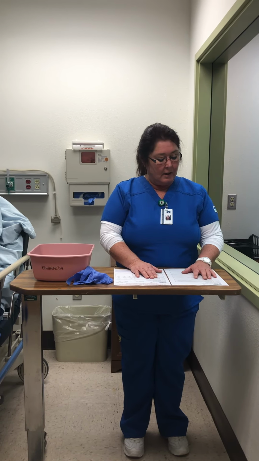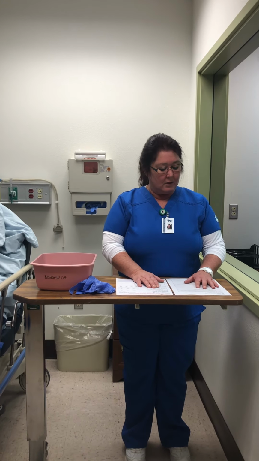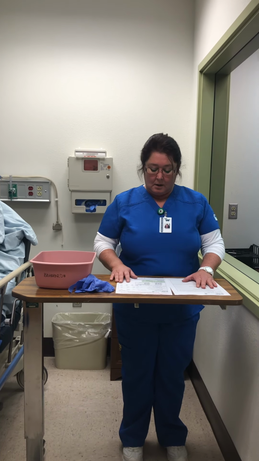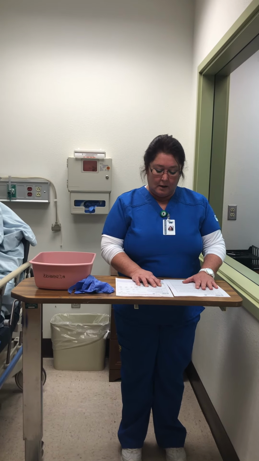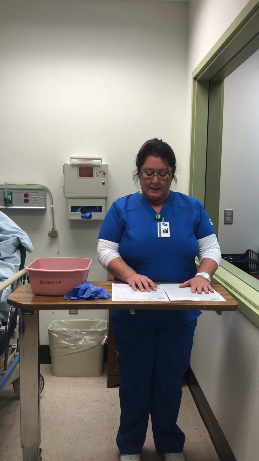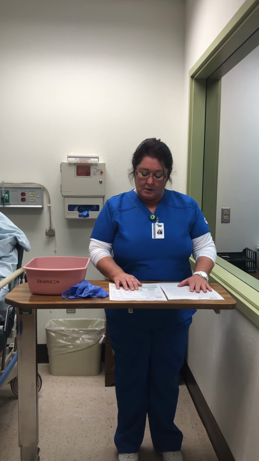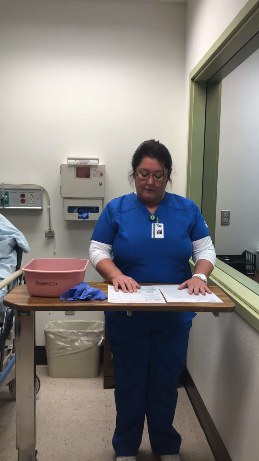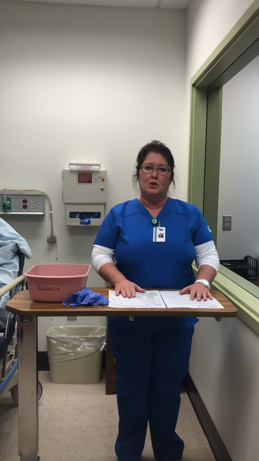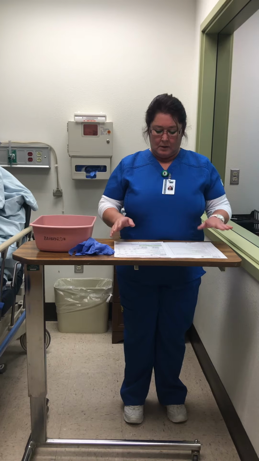I then have a Practi insulin Lispro U100 insulin pen with a mild sliding scale subcutaneously 3 times a day with meals. Over here I have the Practi insulin Lispro U100 insulin pen, and that is also to be given at 5:30, and that has a rapid onset of 5 to 15 minutes, so we'll want to make sure that her meal is actually in the room when we give this.